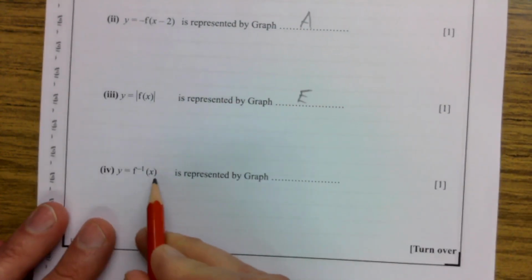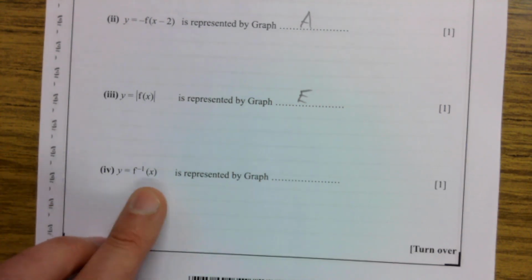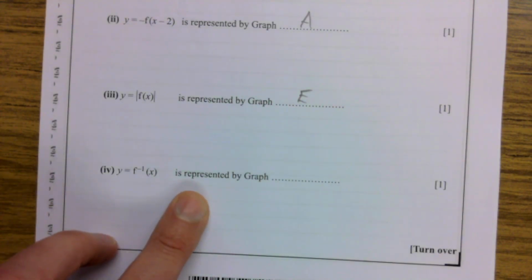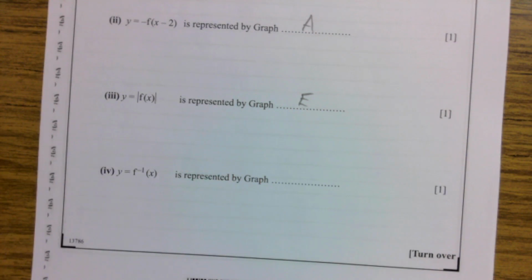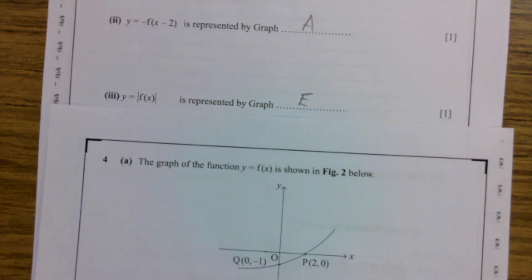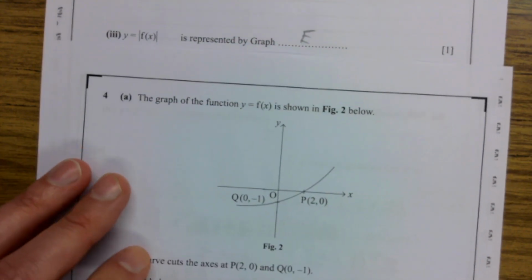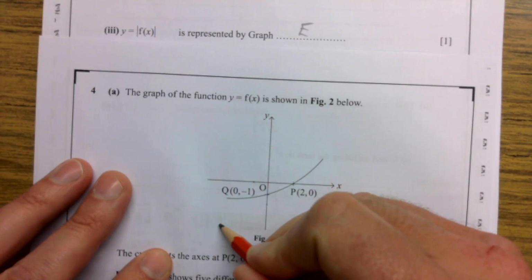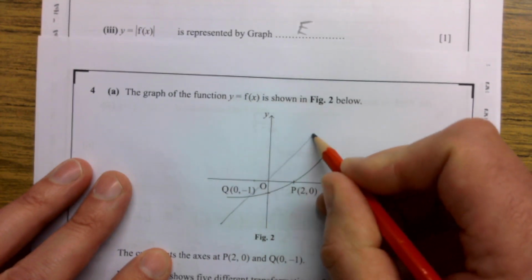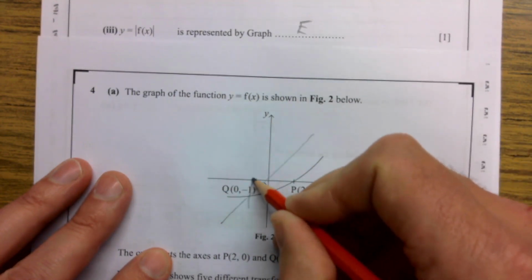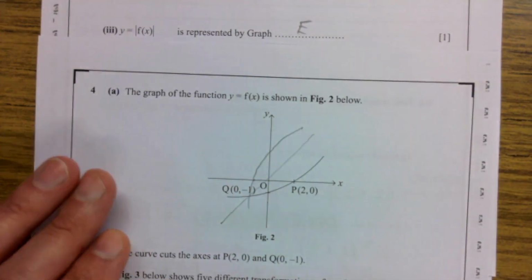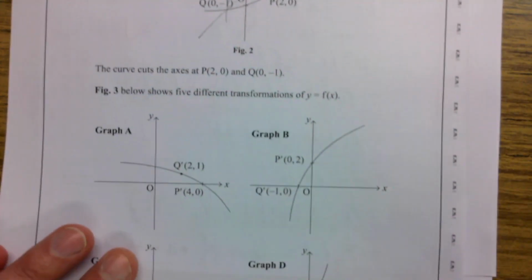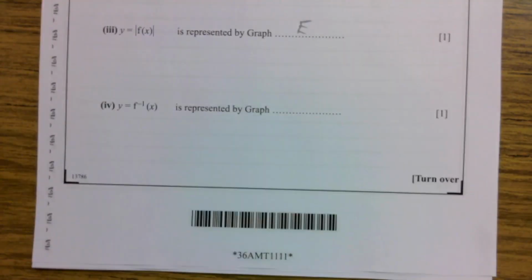And then f to the minus 1 of x, which is a bit rogue as well. So that's an inverse one. There's a couple of different ways we can look for the inverse. Effectively, the x and the y coordinates change round. And then it looks like it's been reflected in y equals f of x. I'll just draw it on here so you can see. So you can reflect that in y equals f of x. You're going to get something that looks a little bit like this. So if we take a look for that, that one's going to be our graph B.